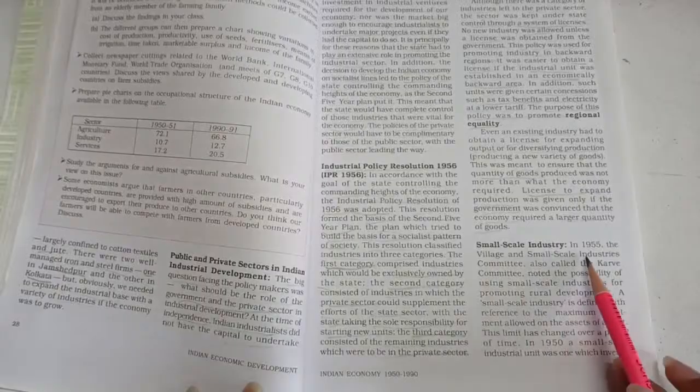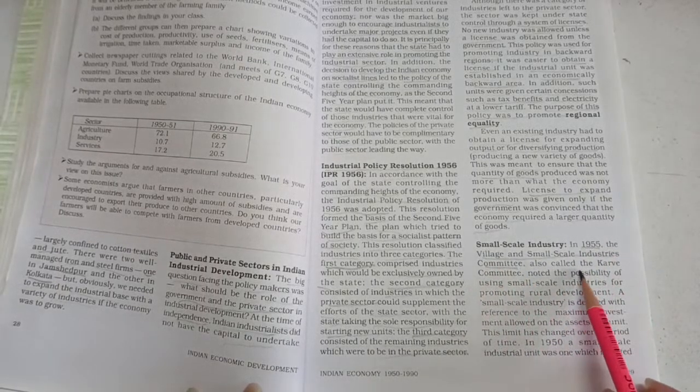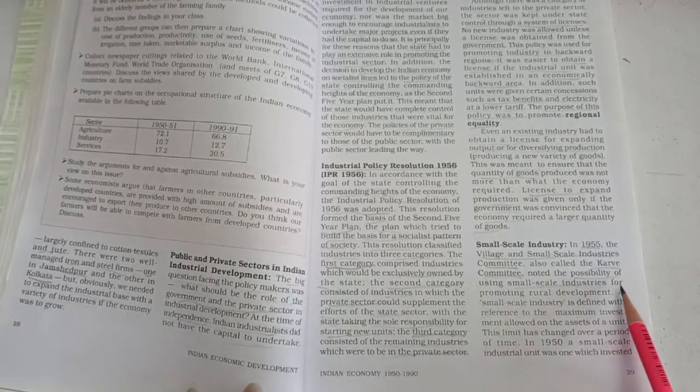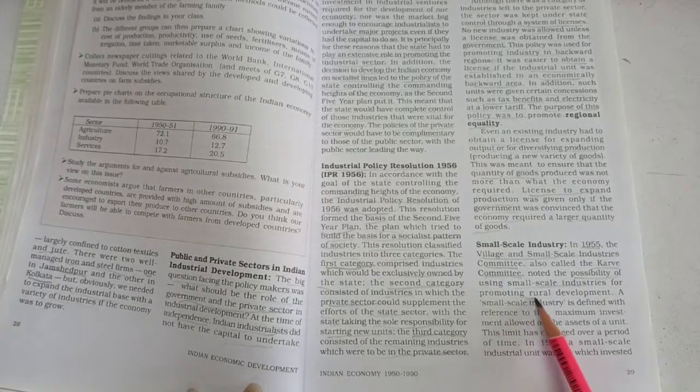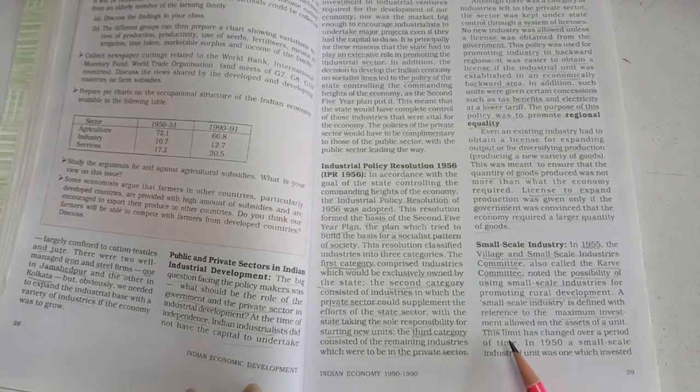Small scale industry. In 1955, the Village and Small Scale Industries Committee, also called the Karve Committee, noted the possibility of using small scale industries for promoting rural development. A small scale industry is defined with reference to the maximum investment allowed on the assets of a unit. This limit has changed over a period of time.